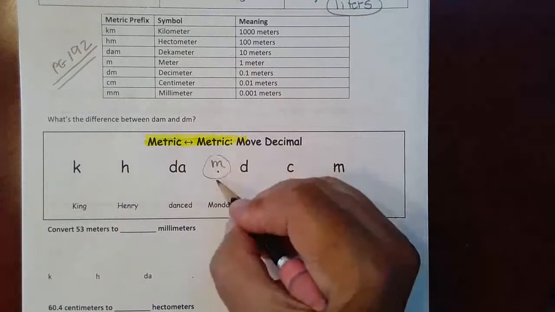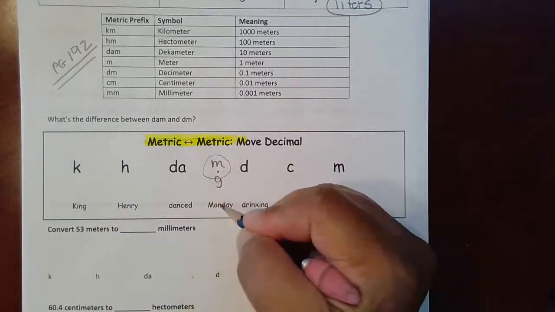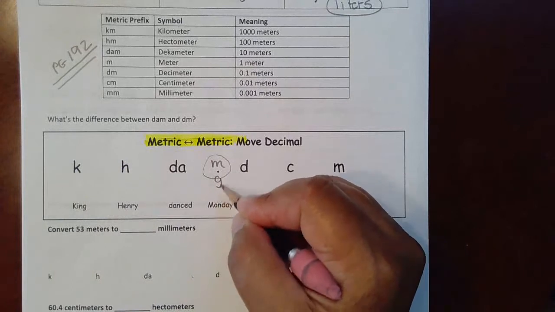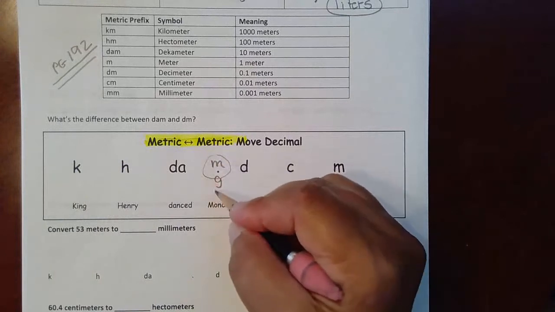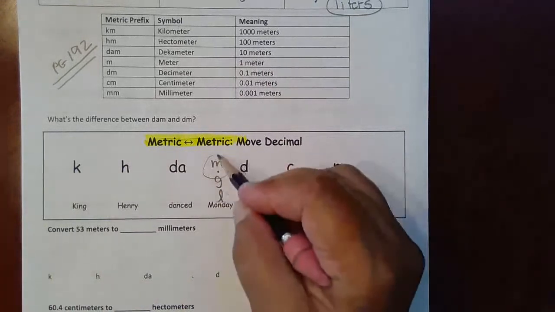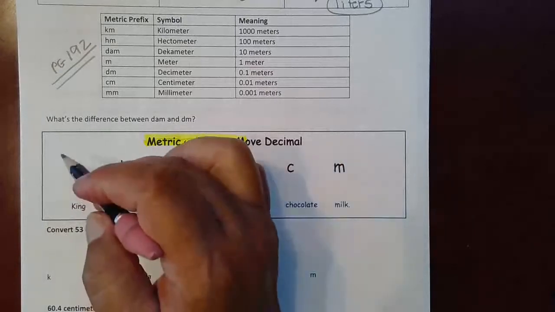But remember, you can use grams here if you want. Then it wouldn't go exactly with the saying, but it's still better than copying that whole table. You can use meters in the middle or grams or liters. Any one of those can go in the middle. But these are always going to be the same.